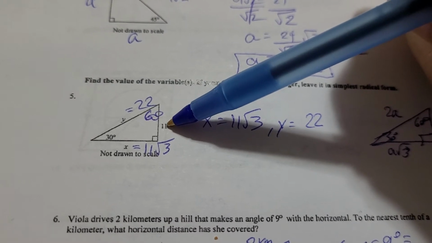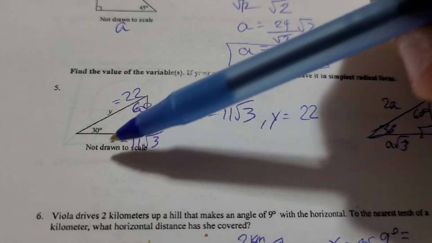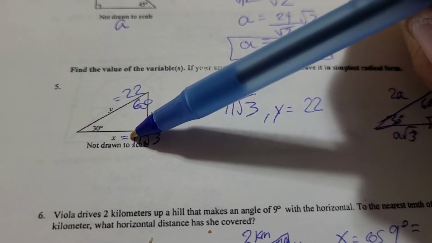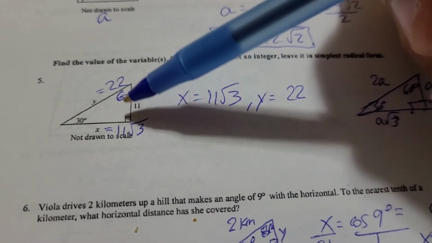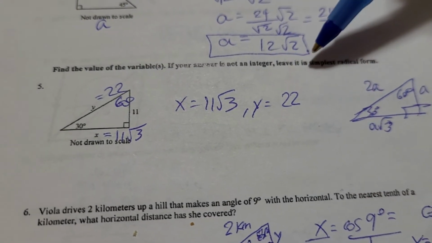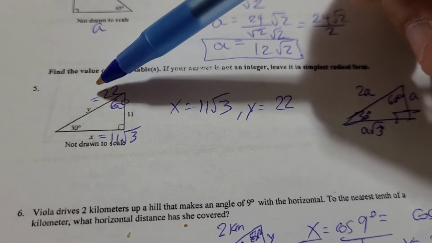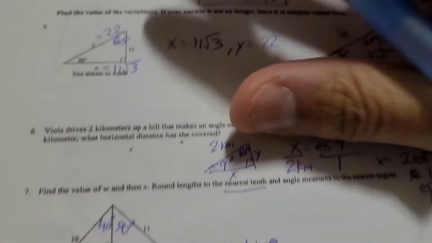This is the key thing when you have a 30, 60, 90. Whatever this is, the height right here, or this side adjacent to the 30, has to be, in this case, 11 times the square root of 3. And that's all I wanted here. So our x is going to be 11 square root of 3, and my y is just going to be 22, which is twice the 11. Okay, number 6.